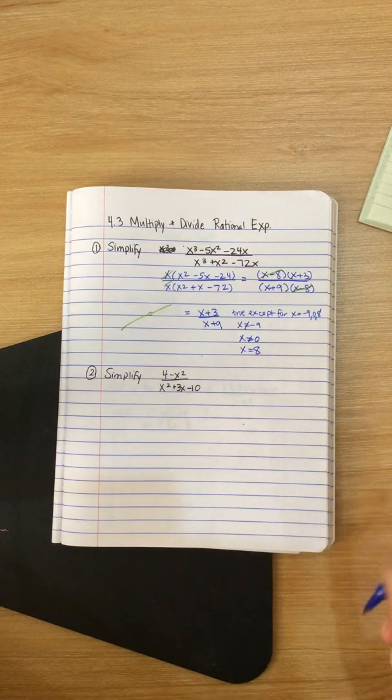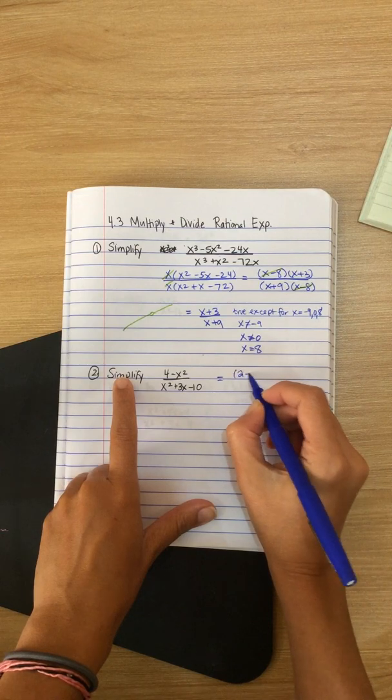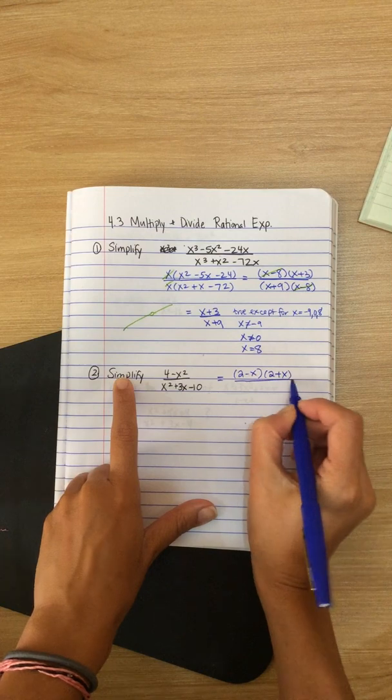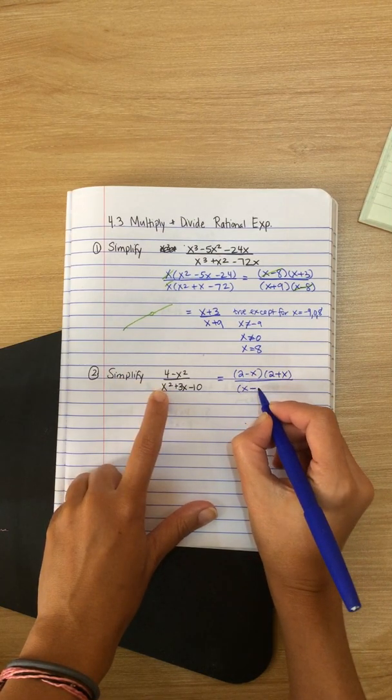So let's keep simplifying. Okay, what if you had to simplify this? Well, I'm noticing that I can take the numerator and factor it to that. I can take the denominator and I can make it x minus 5?